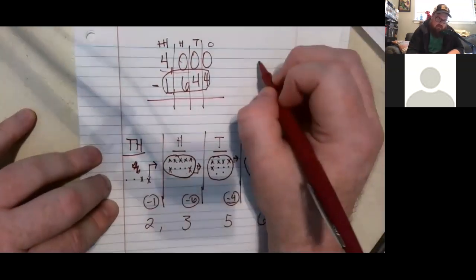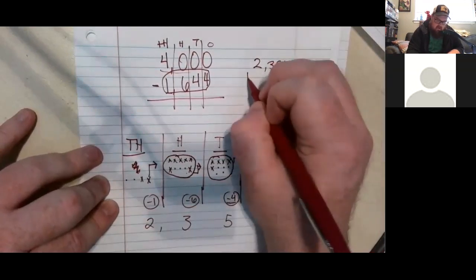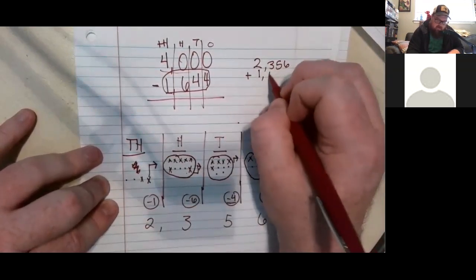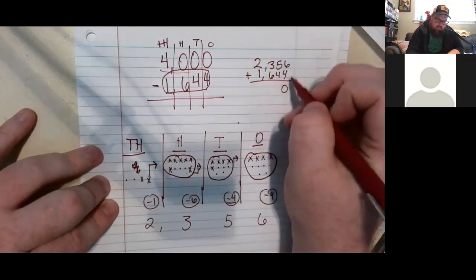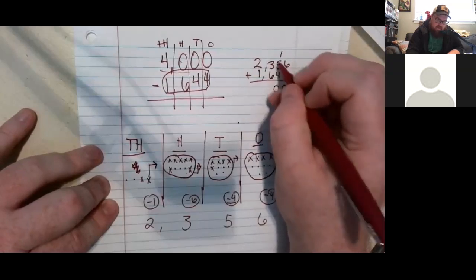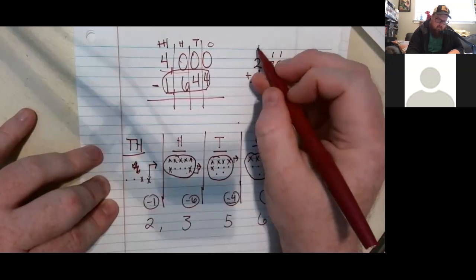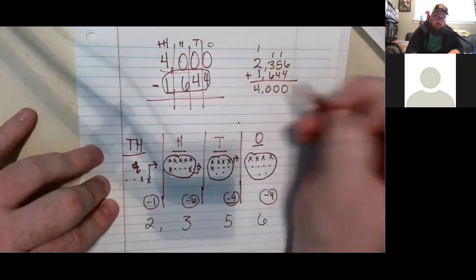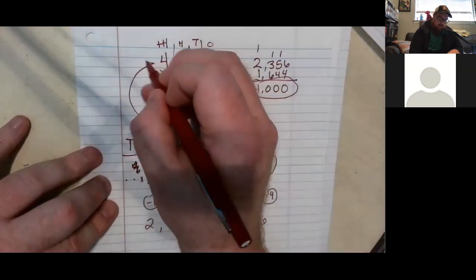Now do one last thing. We're going to check our work. 2,356 plus 1,644. This will be pretty easy. 6 plus 4 is 10. Carry my 1. 1 plus 5 plus 4 is 10. Carry my 1. 1 plus 3 plus 6 is 10. Carry my 1. 1 plus 2 plus 1 is 4. And look at that. Our numbers match.